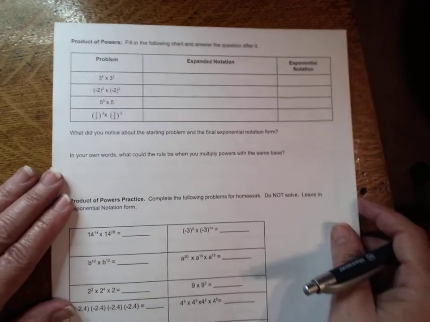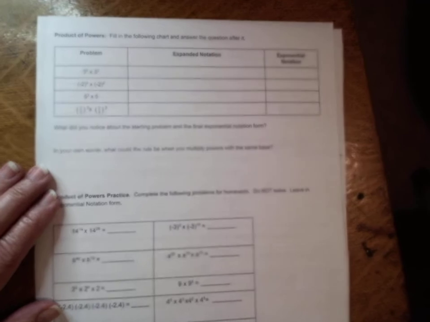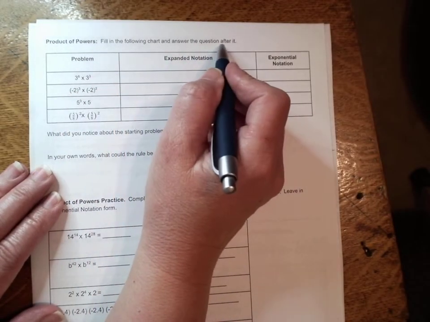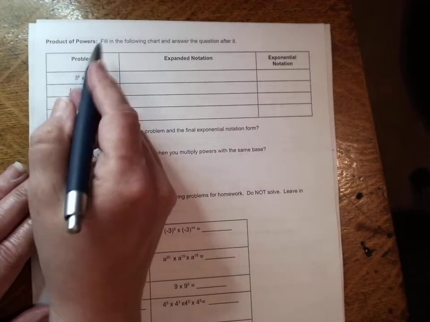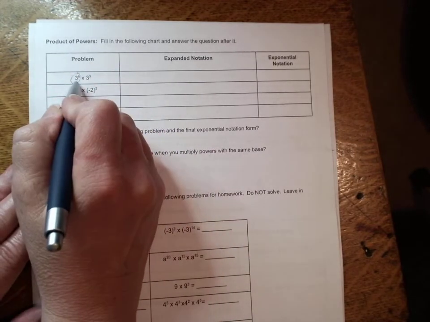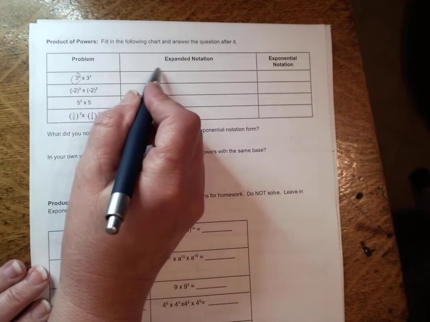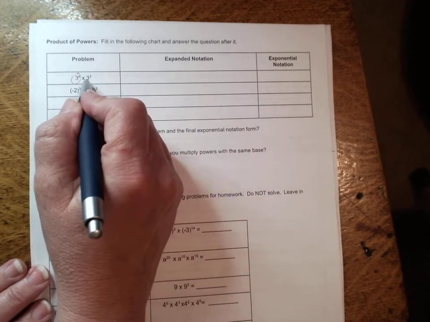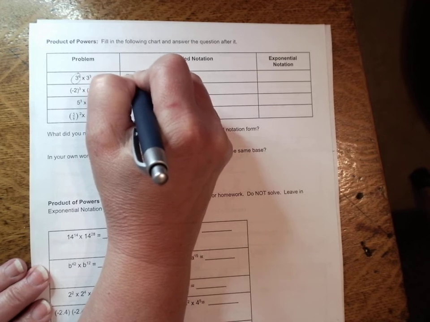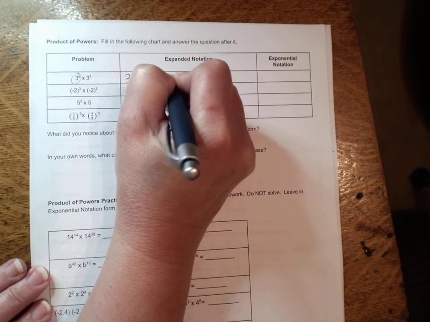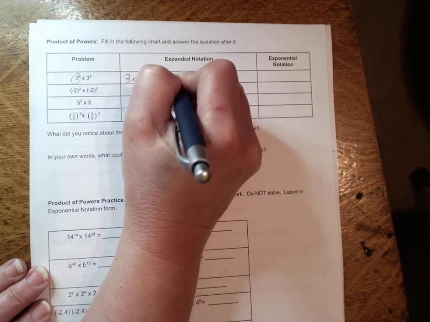Okay, now let's look at the next one. For problems like this, products of powers, fill in the following chart and answer the questions after it. So if we have this problem, 3 to the 6th, what does that look like if we expanded that notation? That looks like this. 3 times 3 times 3 times 3, 1, 2, 3, 4, 5, 6. This is 3 to the 6th.